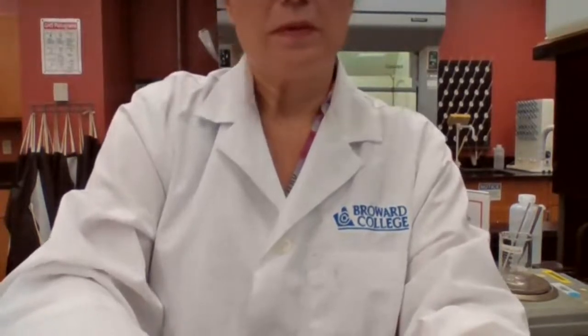This is the mass of the empty test tube.